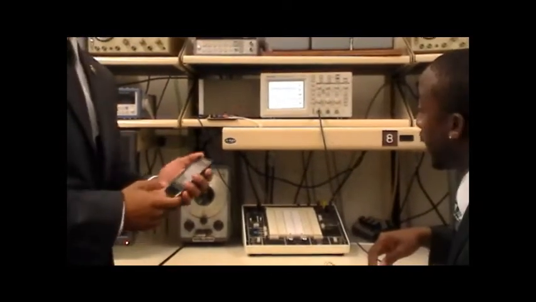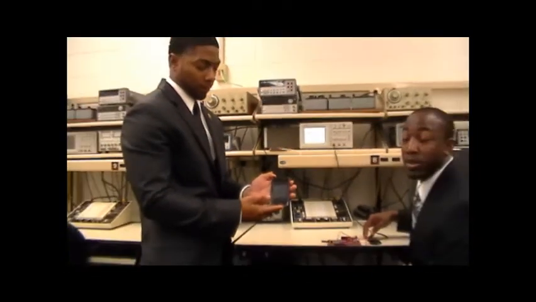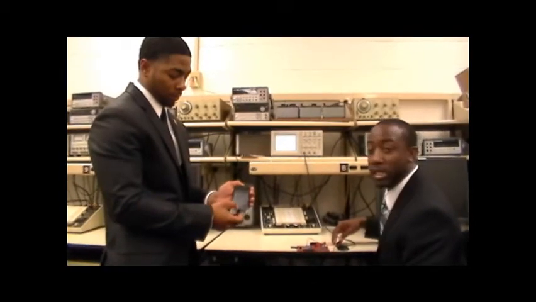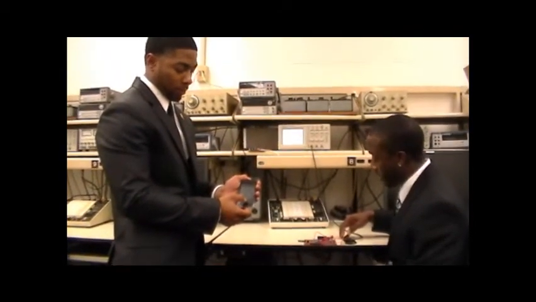Next, Antonio will be hooking up the iPod to the transmitter and pausing it and playing it, and then also using different volume variation to show the noise in the signal that is being received from the transmitter.